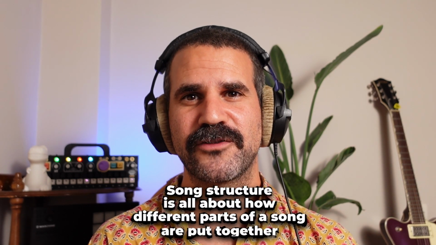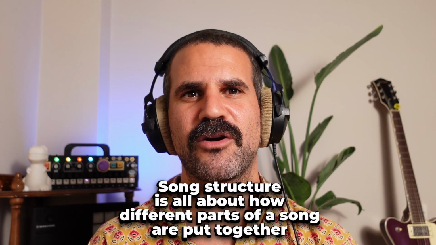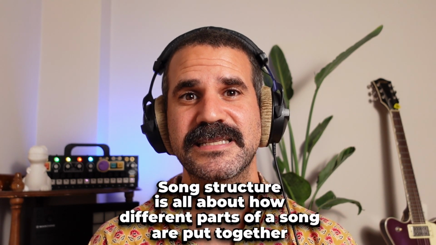But first, let's talk about song structures. Song structure is all about how different parts of a song are put together. It helps make the song interesting and easy to follow. Most songs today follow a common structure. Here are the basic parts and how they usually fit together.